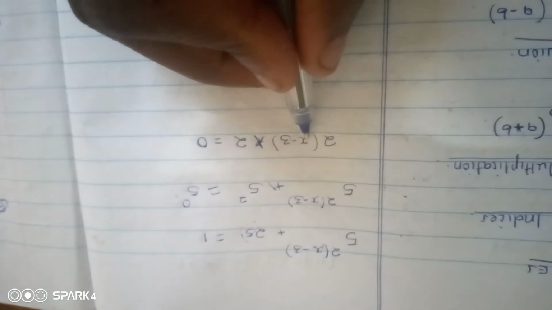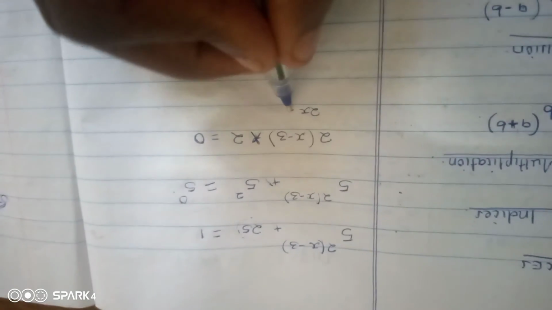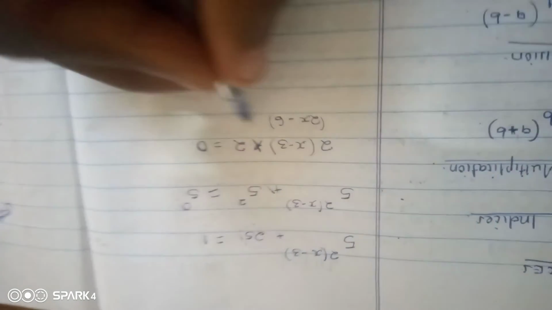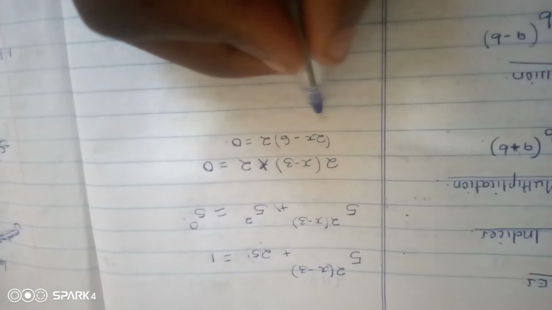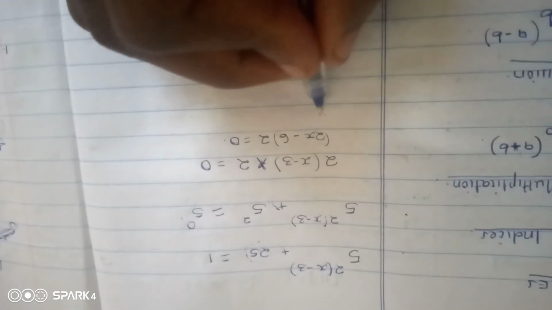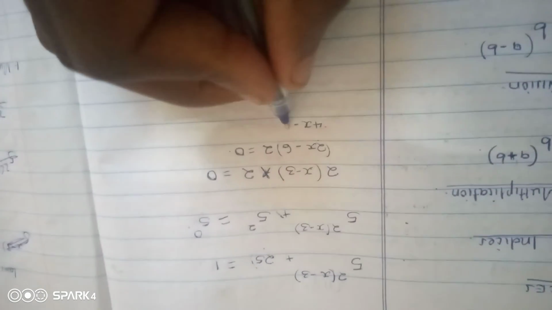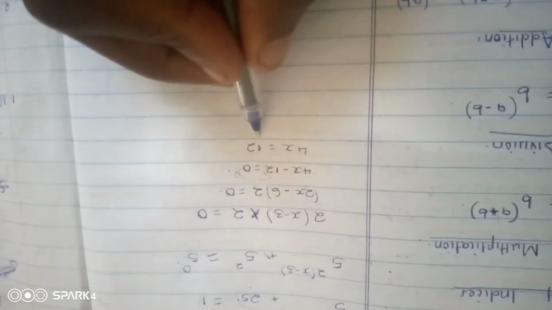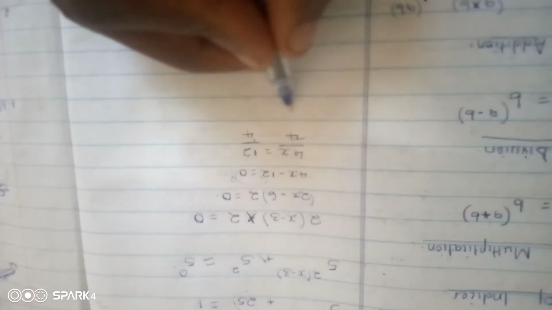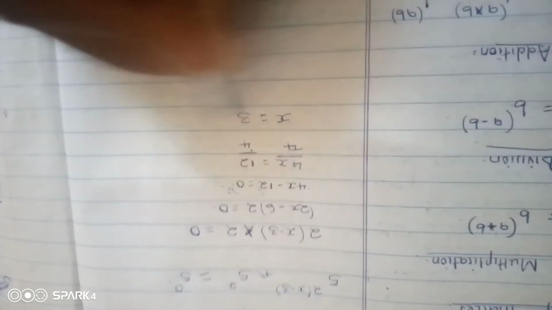So this one is 2x minus 6 multiplied by 2 is equals to 0. If you open the bracket, it will be 4x minus 12 is equals to 0. So 4x is equals to 12. After taking this 12 to the other side of the equal sign, you divide both sides by 4. So x gives us 3.